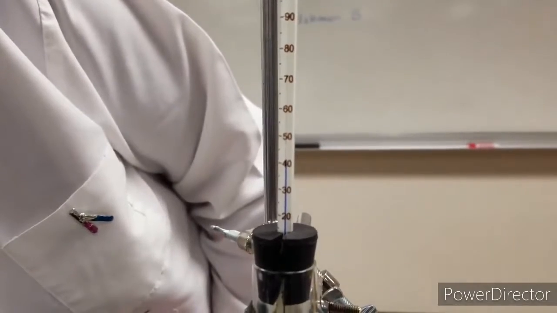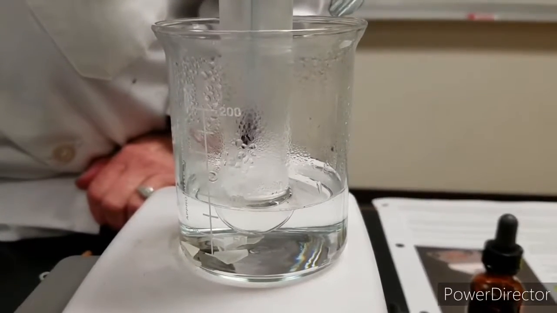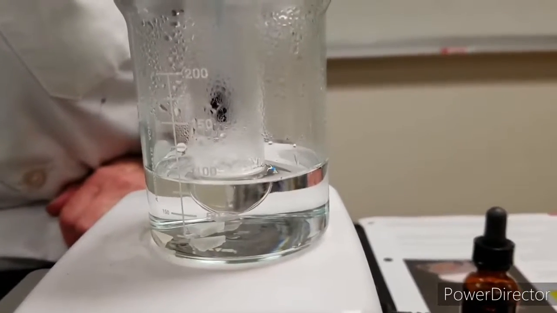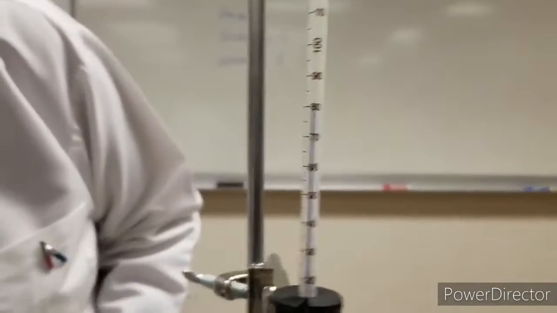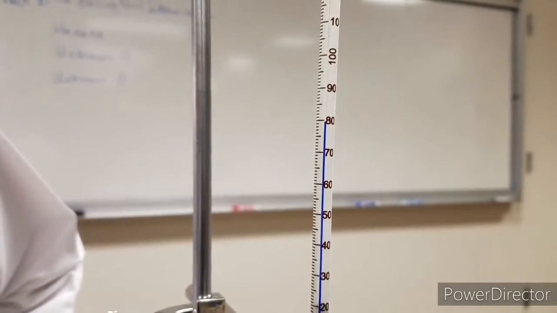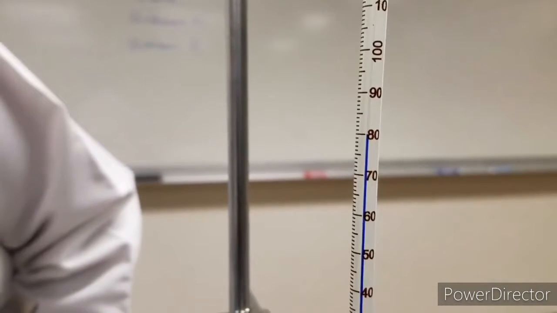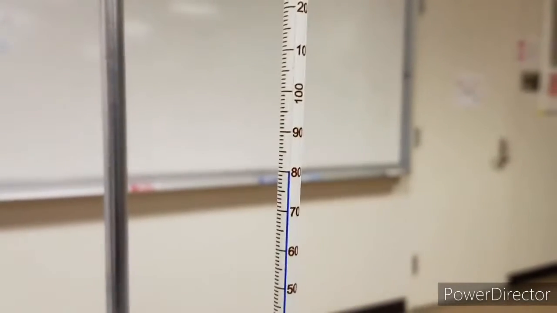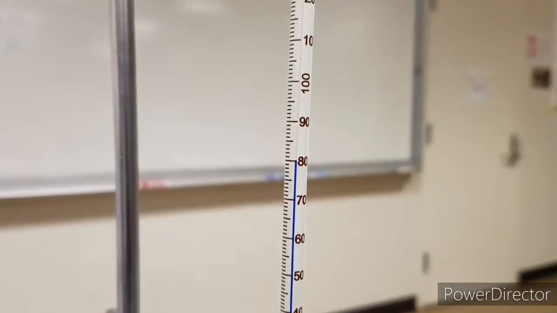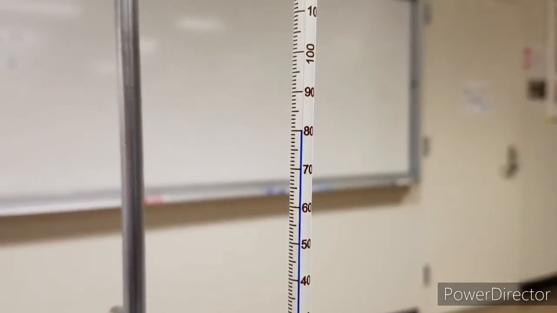The temperature is increasing. As you can see, the temperature has reached it, the unknown A is boiling. There is some condensing coming up through the thermometer. And the temperature that we're reading is 80.0 degrees Celsius from the thermometer. Okay, so this is unknown A.